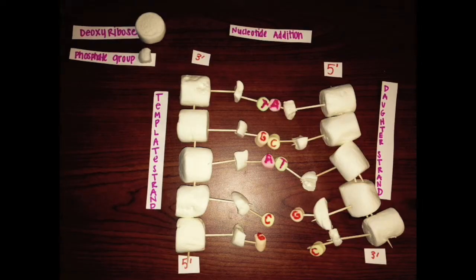Before the conclusion of this video, it's important to note the proofreading mechanism of DNA polymerase III. DNA polymerase III is very efficient in its function. Its job is to correctly pair up nucleotides as it elongates in DNA synthesis. We've constructed daughter and triplet strand nucleotides to illustrate this process.